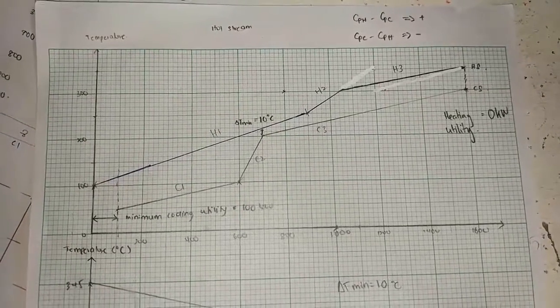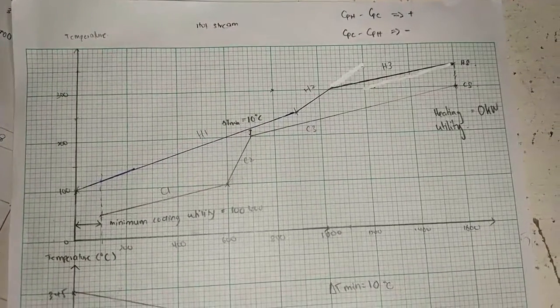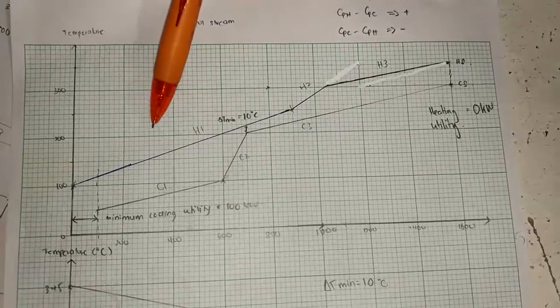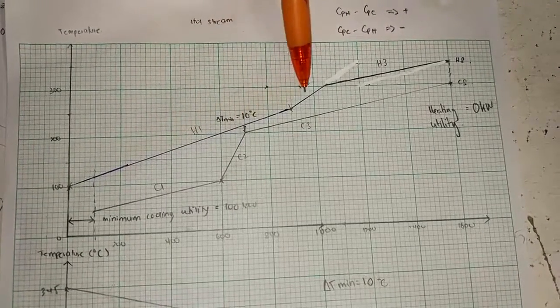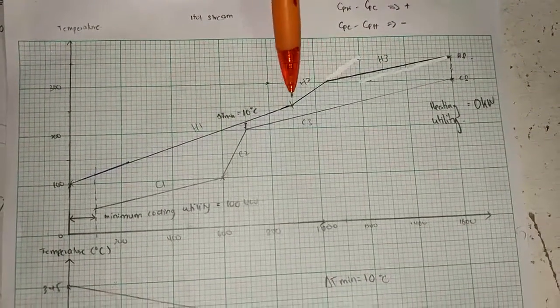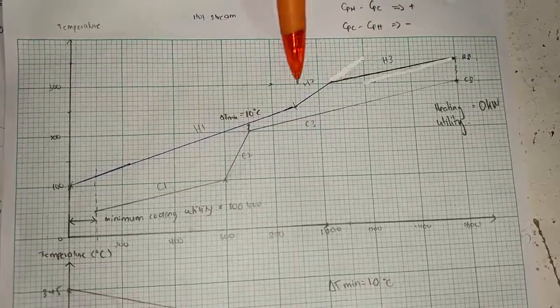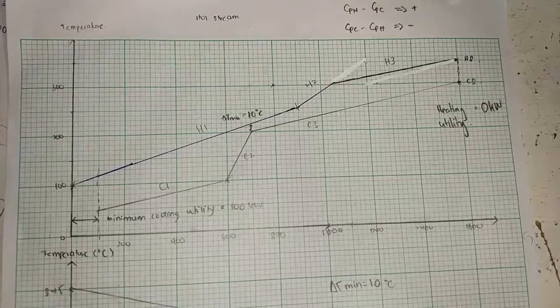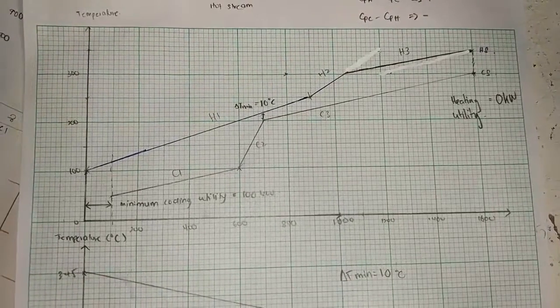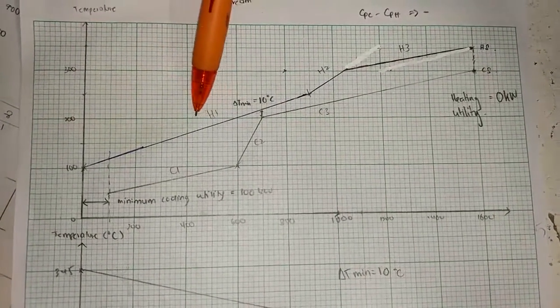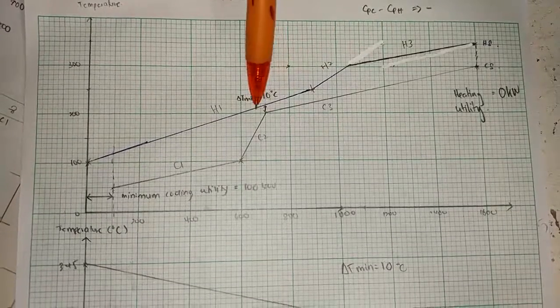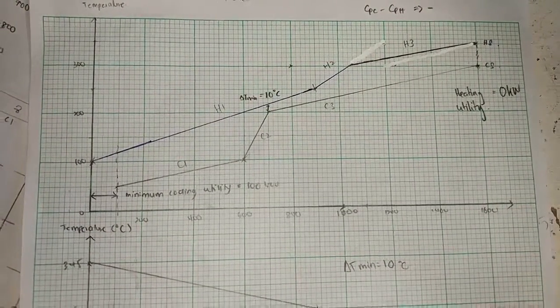From the table just now, we can combine the 3 hot streams into one line, as shown, and the 3 cold streams into one line. As you can see, this is for delta T min 10 degrees C. That is the point where the pinch happens, which is the delta T minimum.